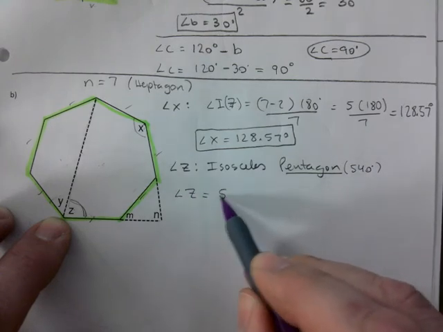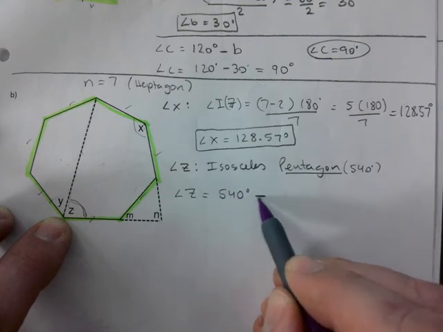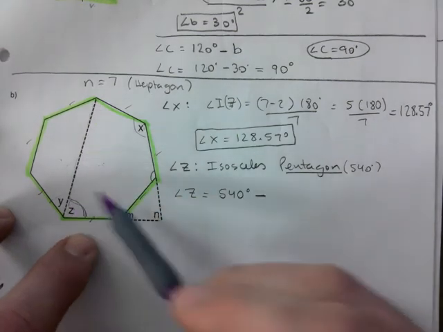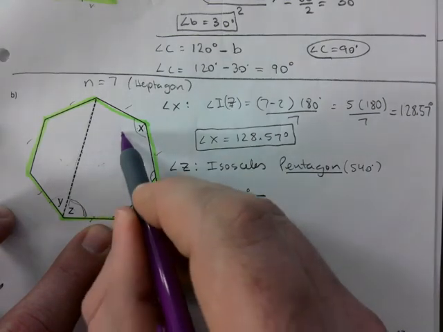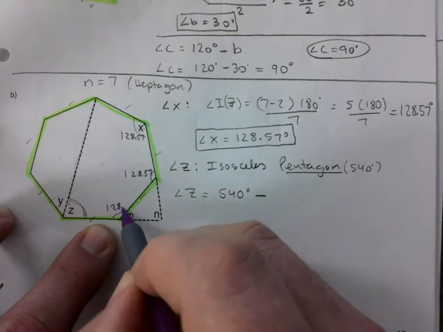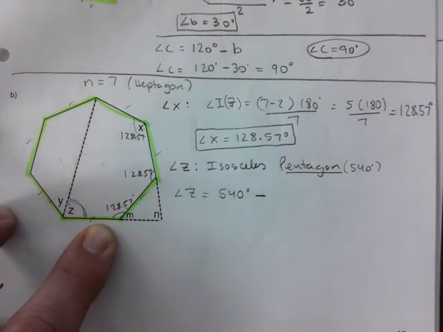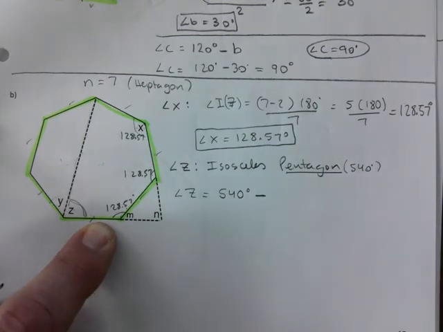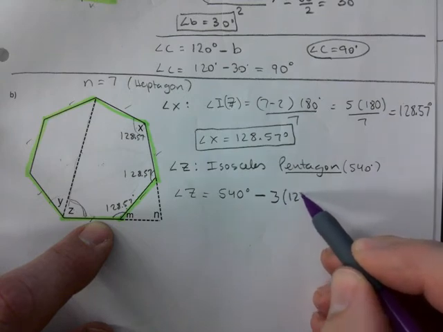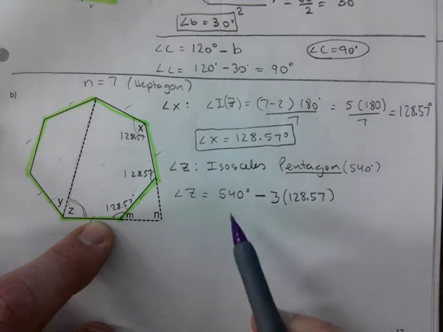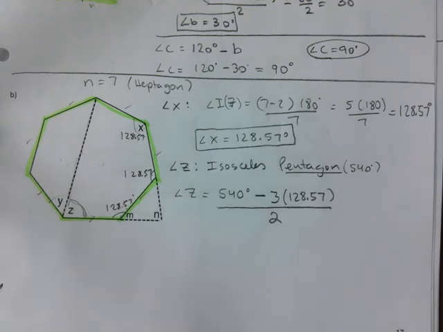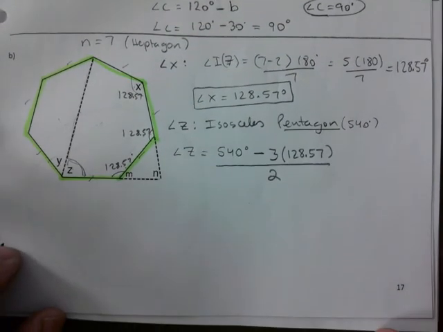is going to be found by going 540 minus, there are 3 angles at the top, like you almost have to consider this the base. At the top, you've got 3 angles that are 128.57. These are like the 3 that are on top on the diagram before this, right? So minus 3 times 128.57. And then you're going to divide that remainder in half. Let's see here.